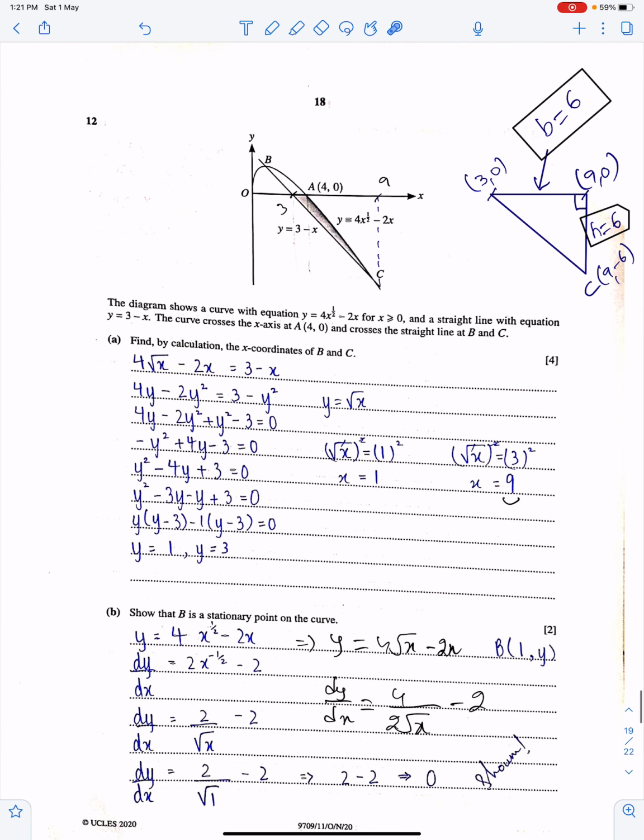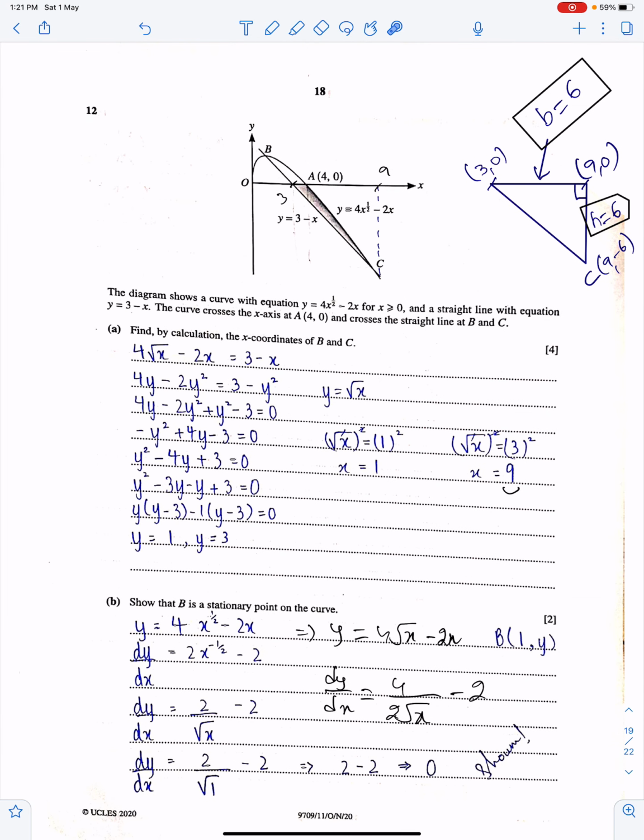I think this is the last question of this paper. The diagram shows the curve with equation this, and this is valid for x greater than or equal to 0. And this is the equation of this straight line. The curve crosses the x-axis at A and crosses the straight line at B and C. Find by calculation the x coordinates of B and C.